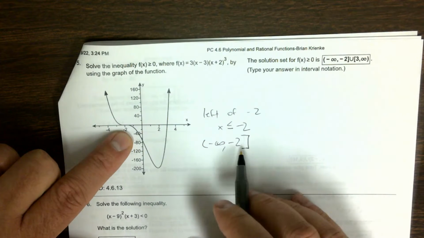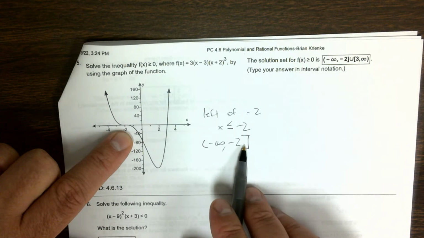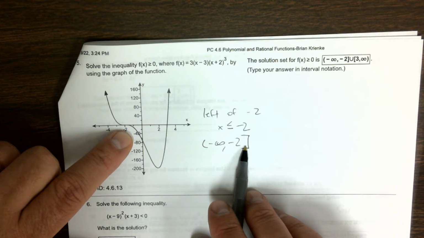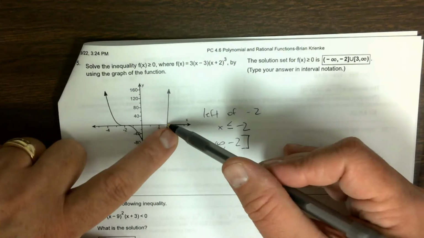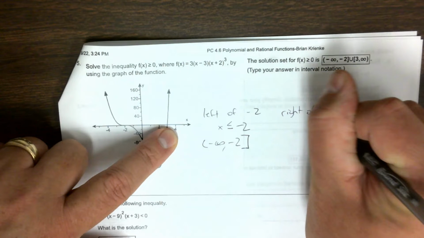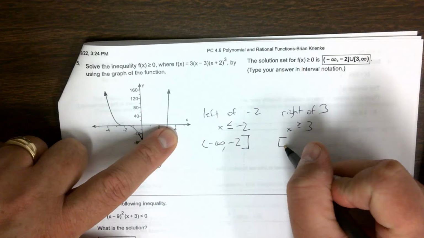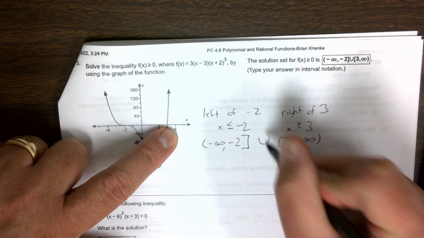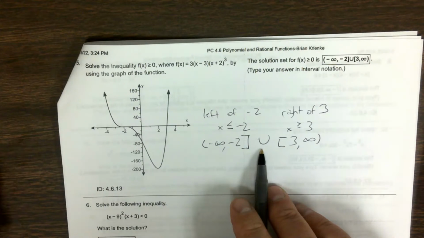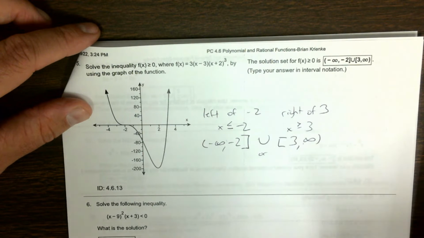So since this one is greater than or equal to, then I use a bracket. And it's also above over here, so you're going to say right of 3. And we're including that. And then you just put the U for union. That usually just represents or. So it could be here or there. And that's what they are.